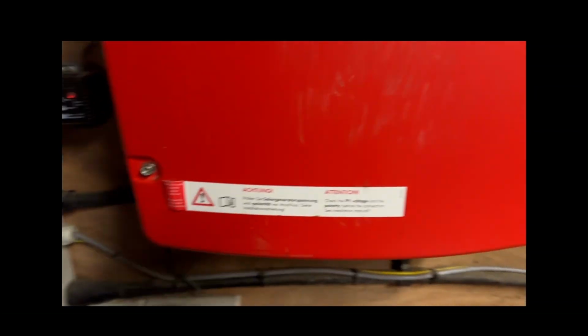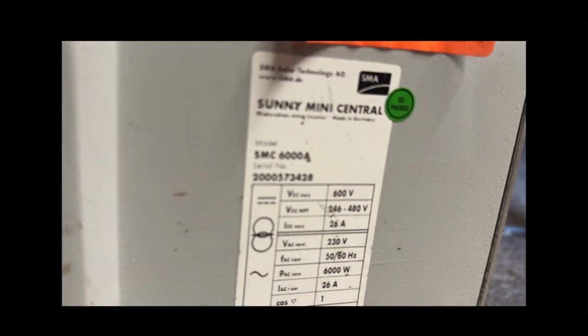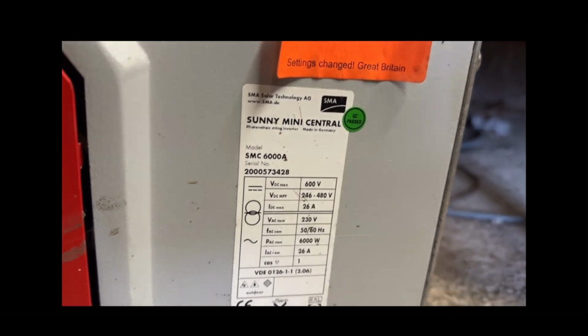So we've got a Windy Boy with a Sunny Mini Central cover, but they do seem to mix and match the covers, and this is a Windy Boy cover, and I think that's the Sunny Mini Central label. I don't think there's any difference really. There are slight firmware versions. Some of the older versions don't support the Windy Boy setup configuration.